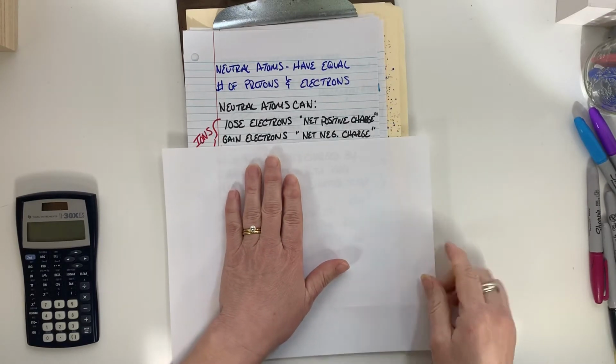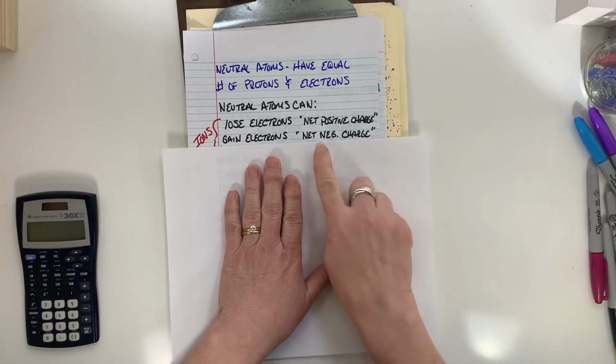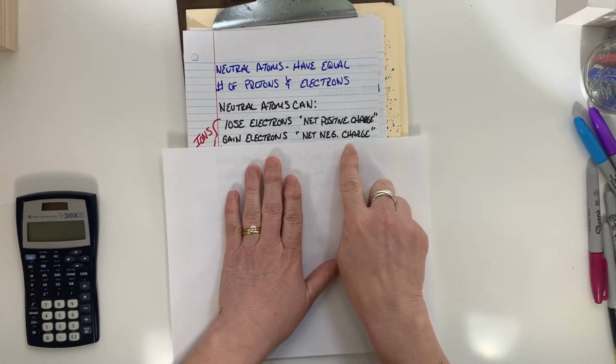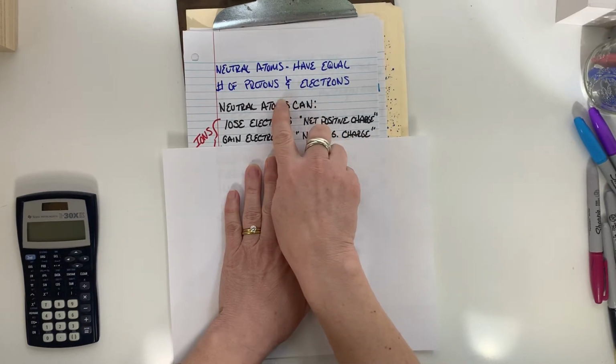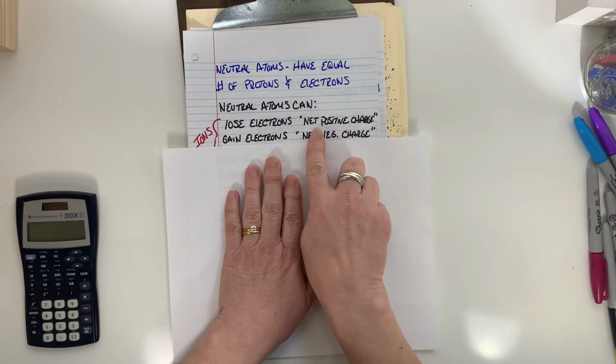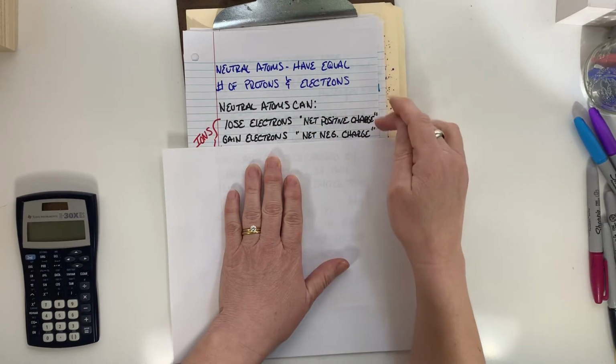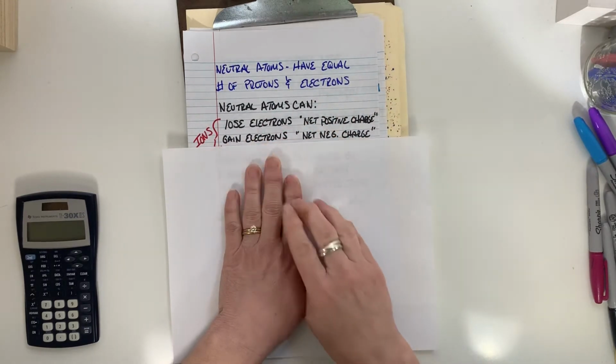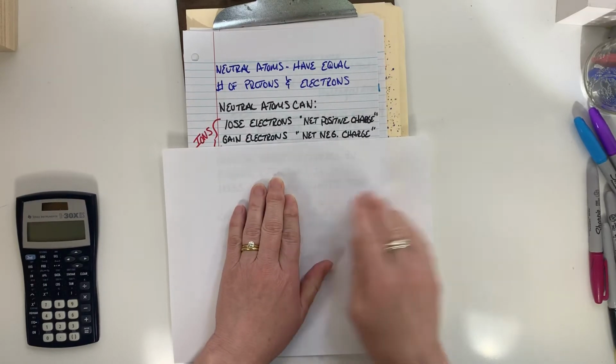If it gains electrons, it has a net negative charge. When this happens to a neutral atom, whether it has a net positive or net negative charge, it has a new name and it's called an ion.